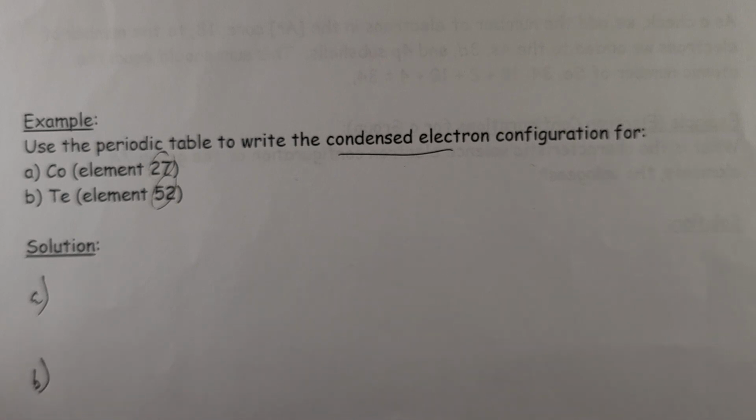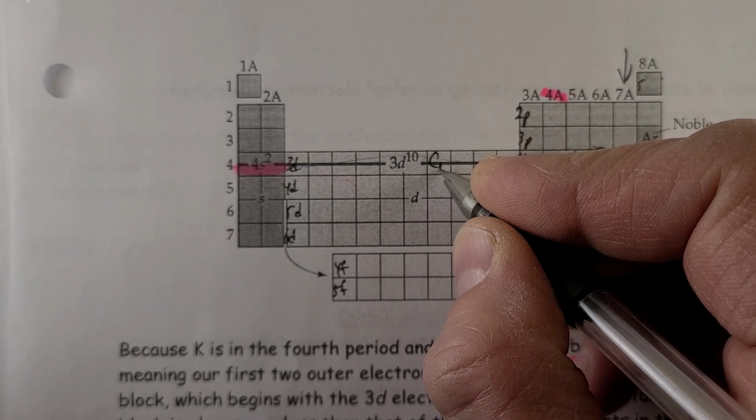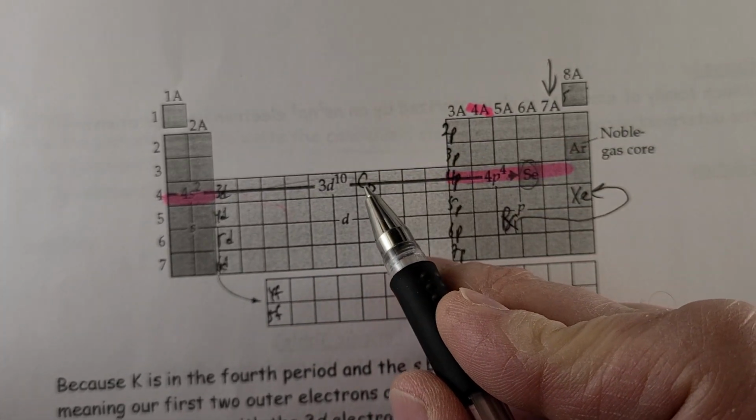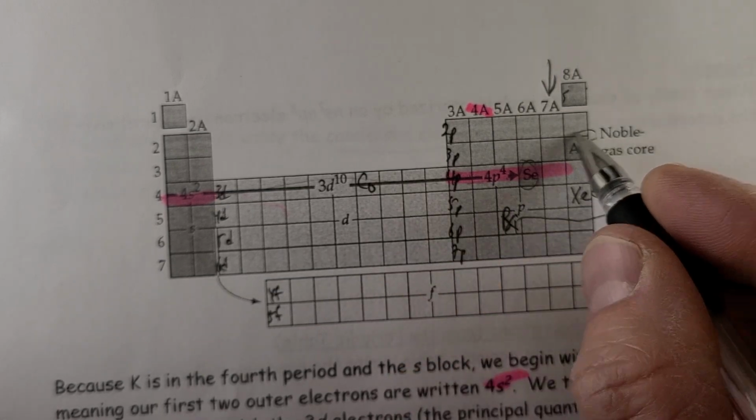And if you had a chance to do that, so cobalt, which is atomic number 27, which is, let's see, 3, 4, 5, 6, 7. So it's 1, 2, 3, 4, 5, 6, 7. Right here is where it is. Cobalt, I think you'll see, is right here. So the noble gas that occurs directly before it is argon.